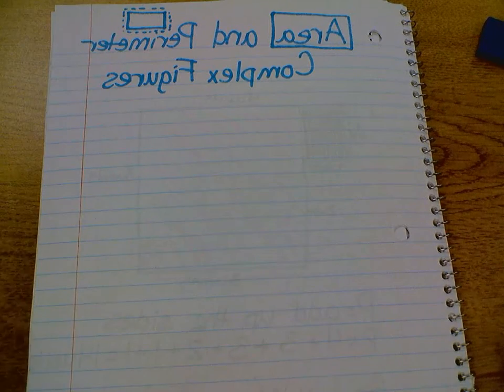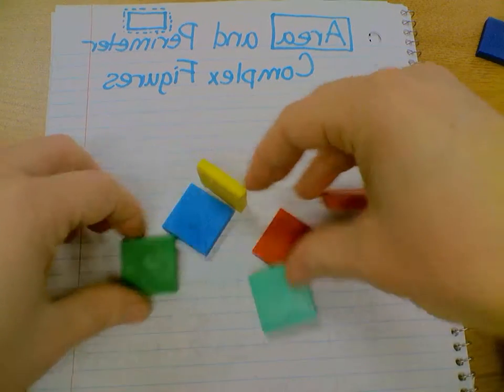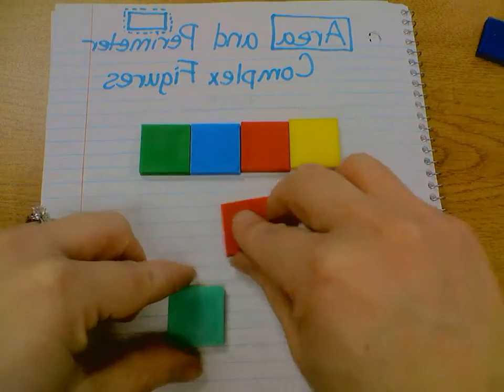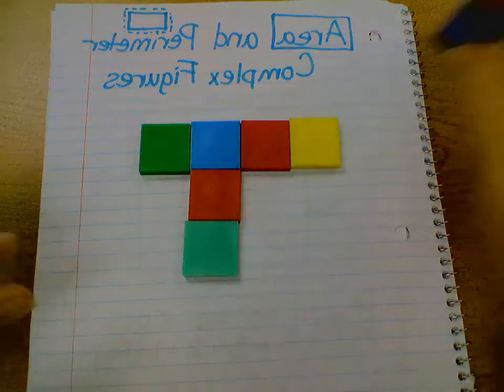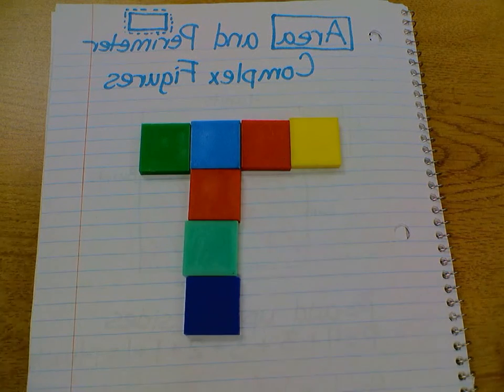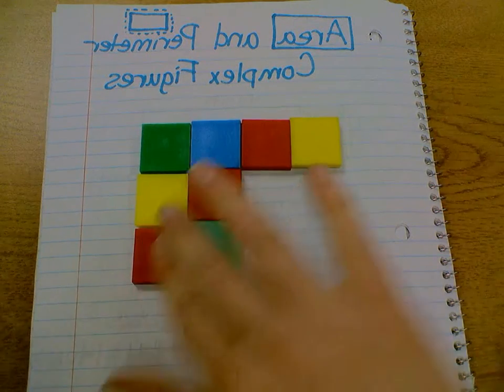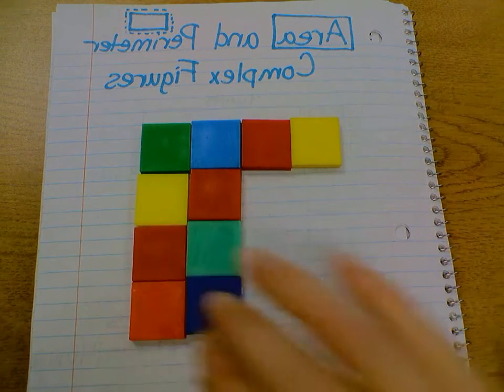Okay, so here's your complex figure. There you go. Actually, let me add a couple more here. Okay, so there's the complex figure.